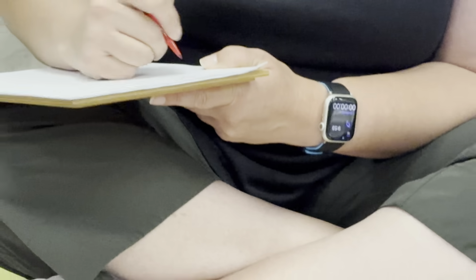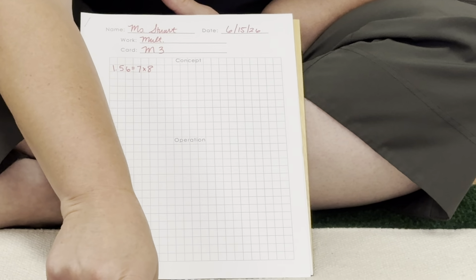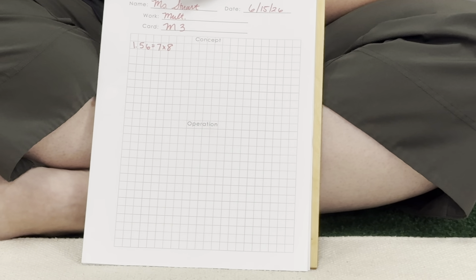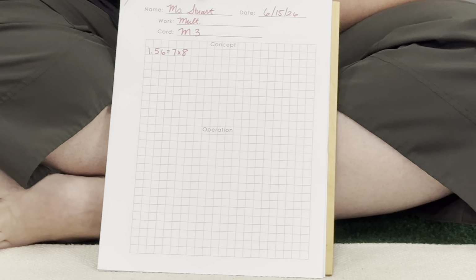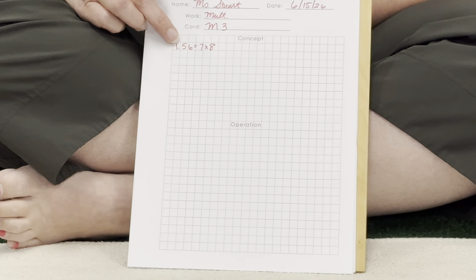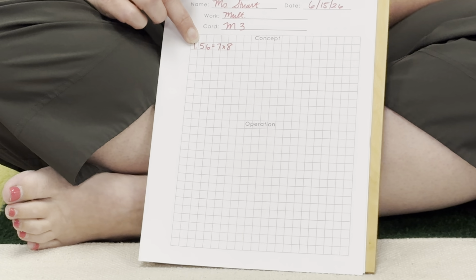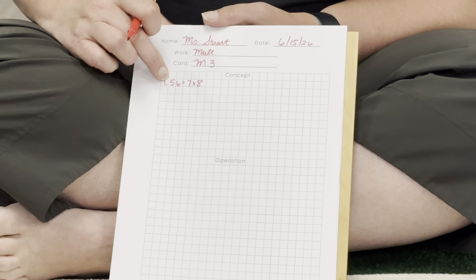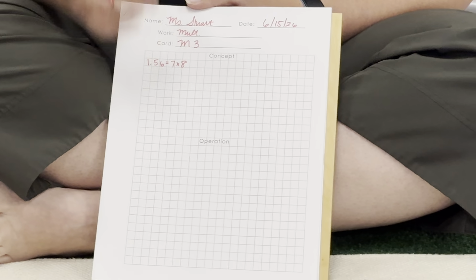So, Holly, the example was 42 equals 6 times 7. What would it be for this problem if I was to do it the same way? What would that be in words? So 56 equals 7 times 8, right?